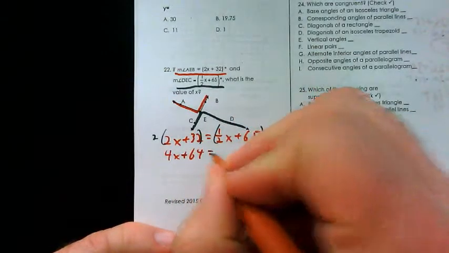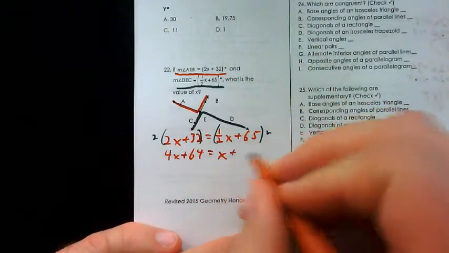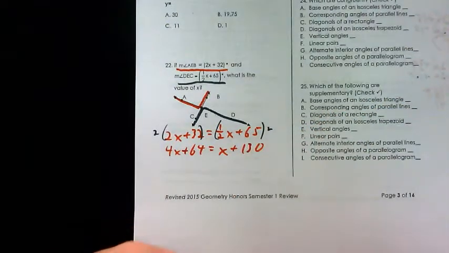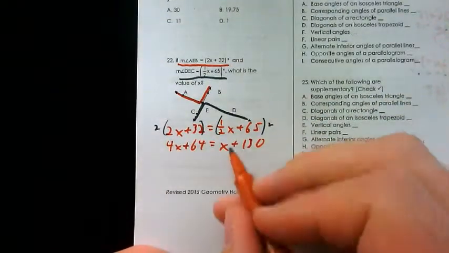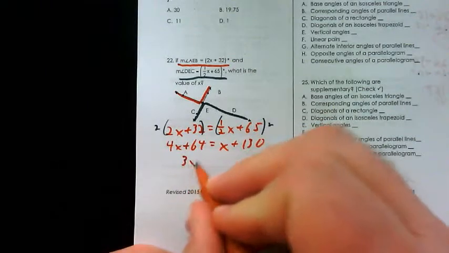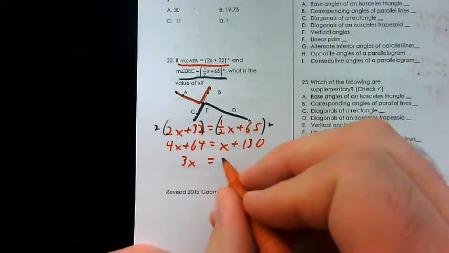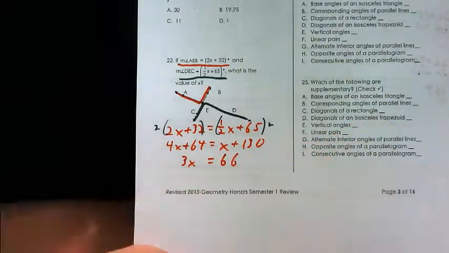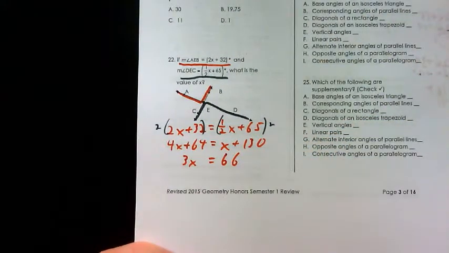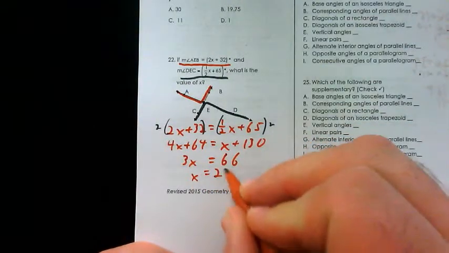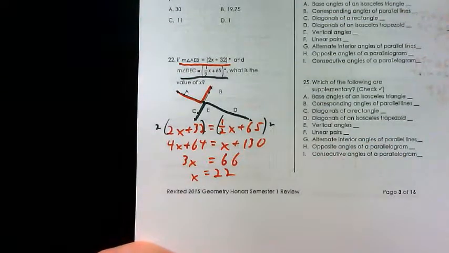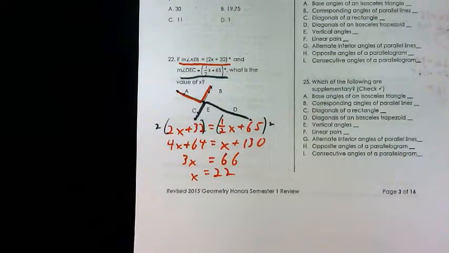So it'll be 64. This will now be x plus 130. Bring the x over, we'd have 3x. Bring the 64 over, you have 130 minus 64, you have 66. Divide that by 3, and we get 22. And that's our answer.